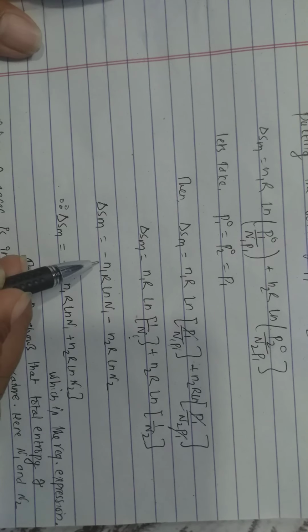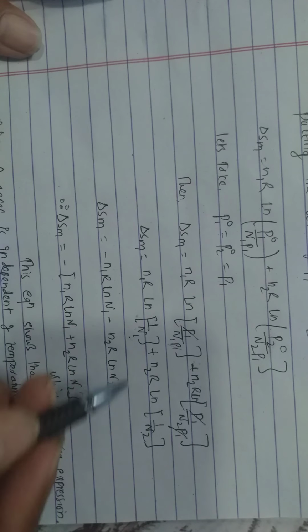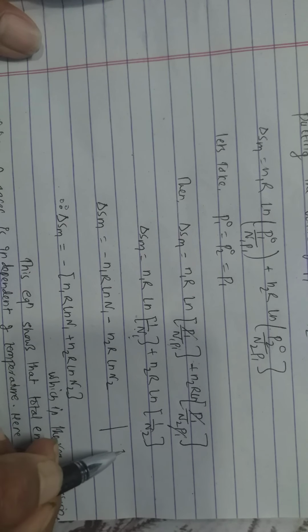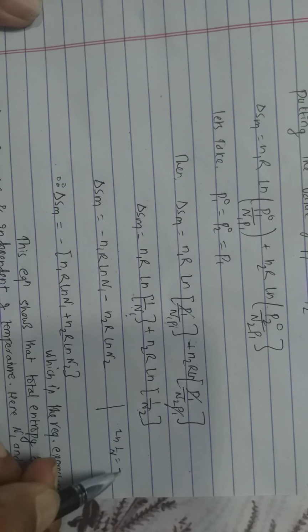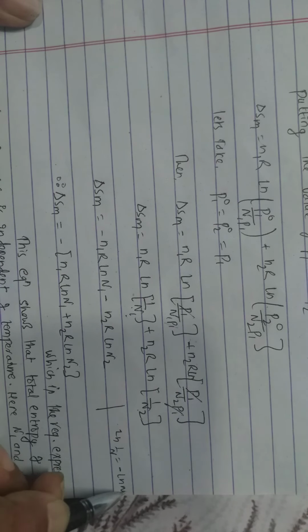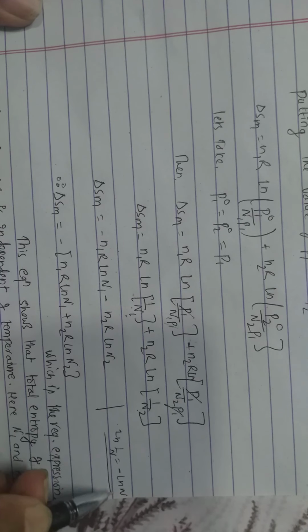Whenever we have ln 1 by n, it is equal to minus ln n. We use this formula here.